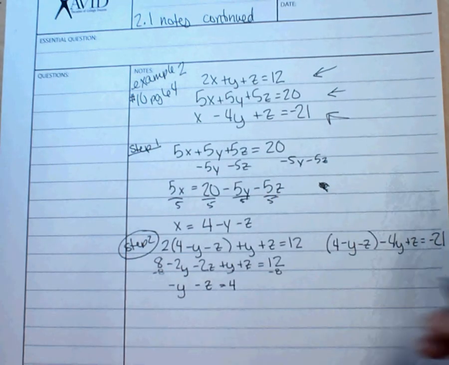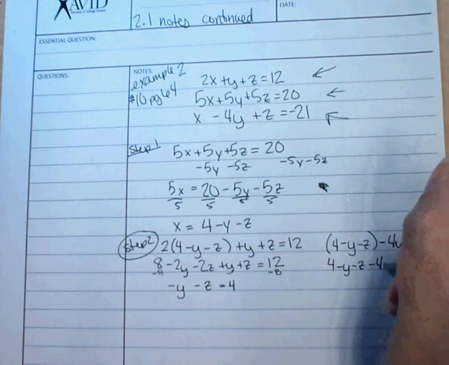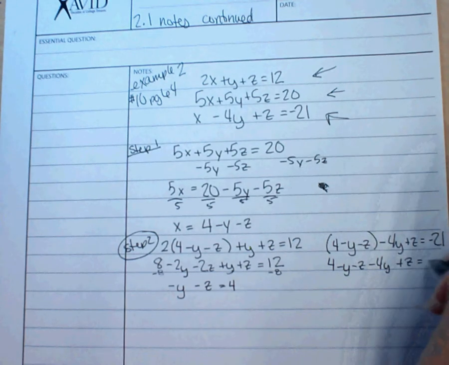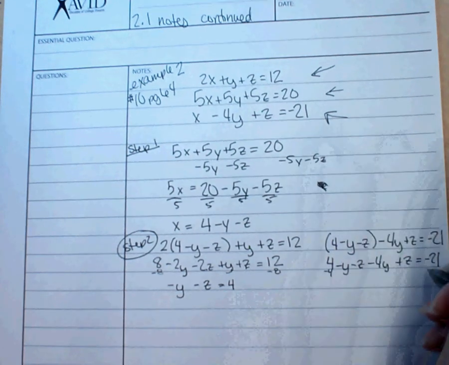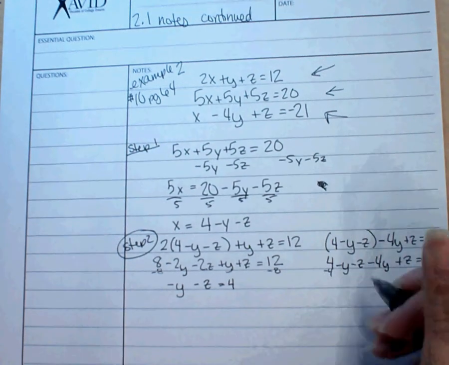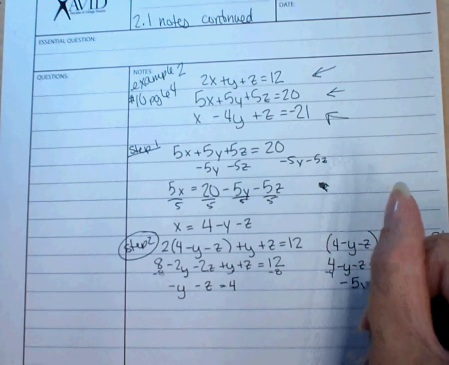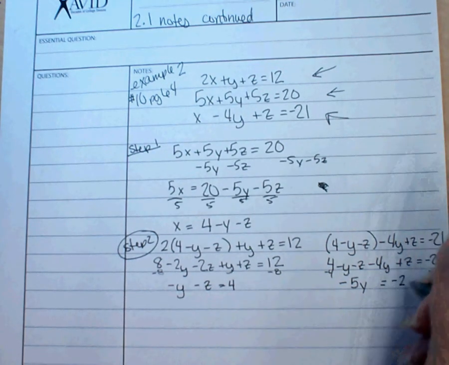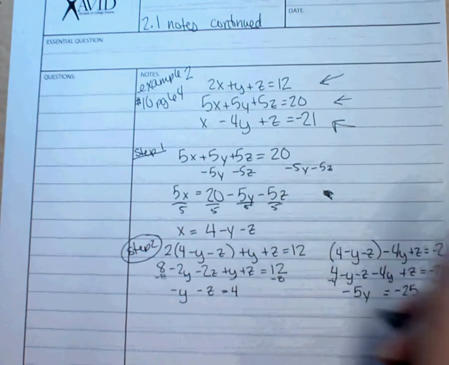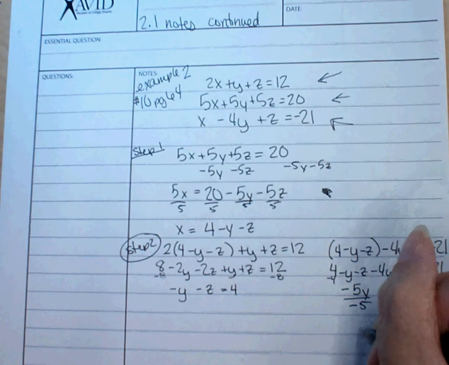On this side, I'll have 4 minus y minus z minus 4y plus z equals negative 21. So I'm going to subtract 4 and combine my terms. Negative y plus a negative 4y is negative 5y. Negative z plus z cancels out, so I'll have negative 5y is equal to negative 25. I can divide this by negative 5, and y equals 5.